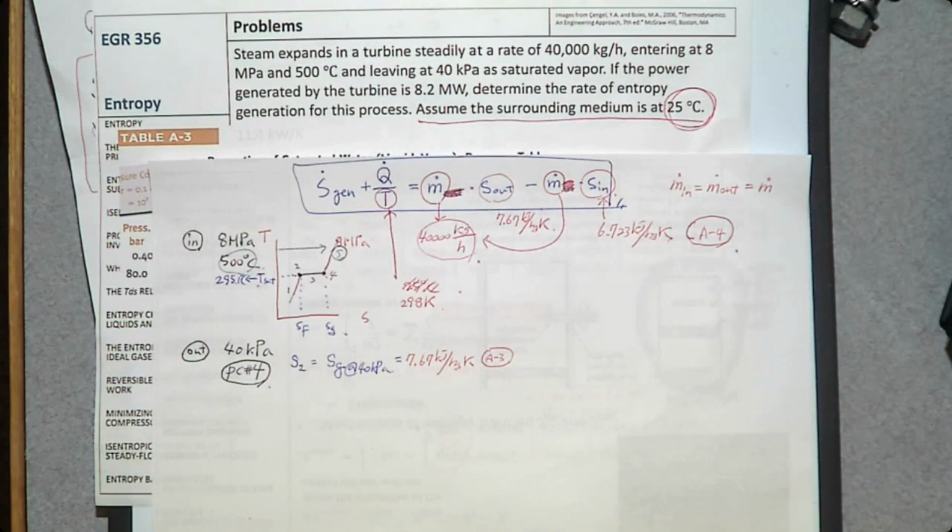Then how many unknowns in this equation? We don't know S dot gen, that is the rate of entropy generation that we want to determine, and we do not know the rate of heat transfer. So you cannot solve this equation because you have one equation, two unknowns. So we need to come up with another governing equation to determine this Q dot. Other than this entropy balance equation, what equation do we use? In general, energy balance equation. So we are going to use energy balance equation to determine this Q dot. So let's do that.